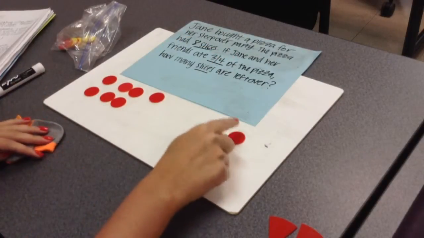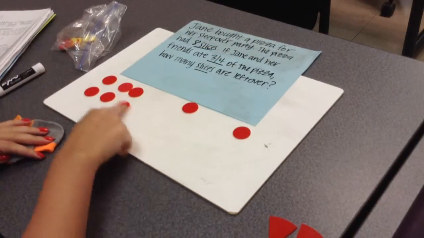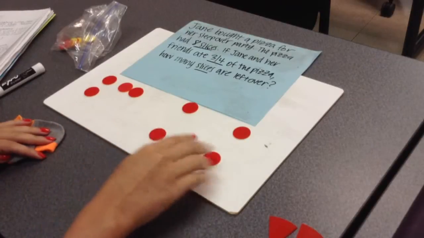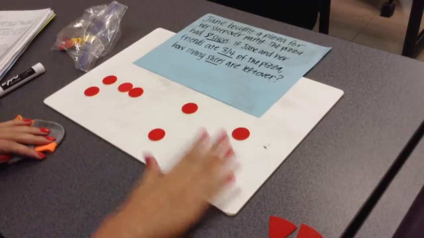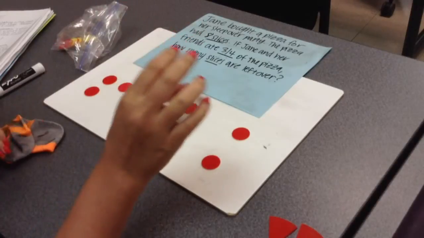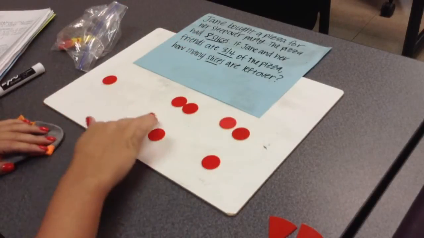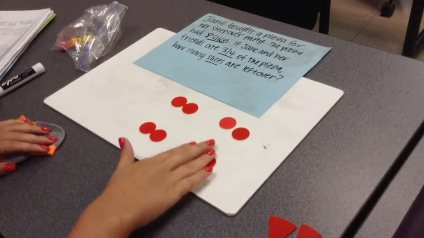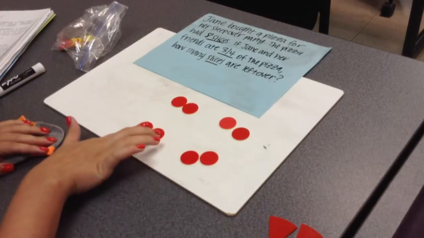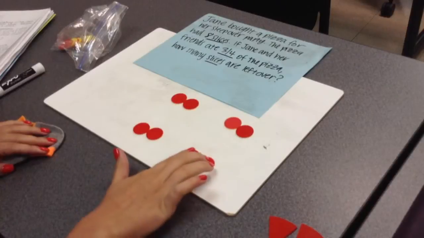So I have 1 group, 2, 3, 4. I'm going to keep adding to these groups until I've used all the pizza slices and they're all equal. So I would have 2 slices of pizza in 4 equal groups.